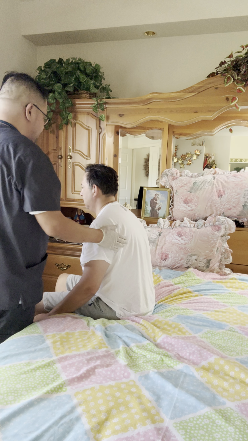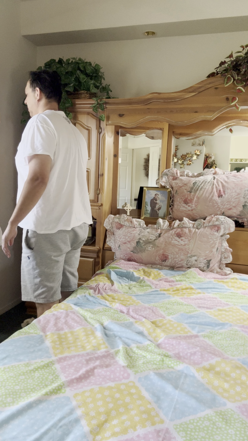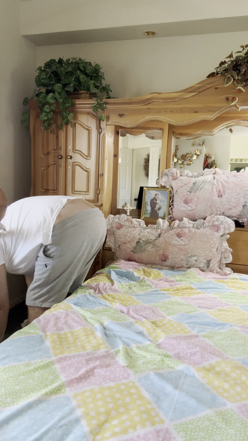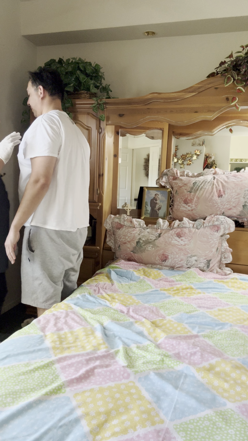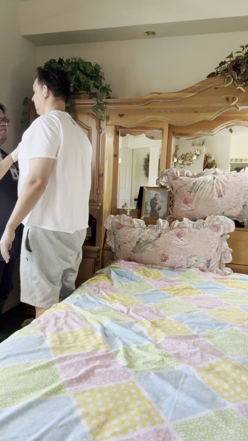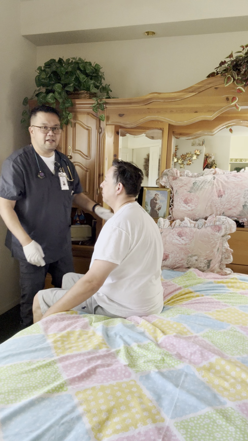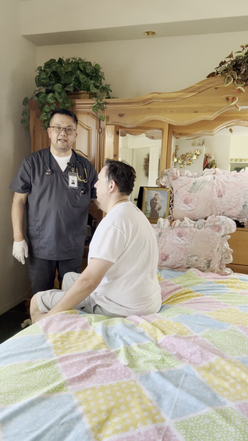Okay, Mr. Smith, can you stand up for me? Okay, now Mr. Smith, can you bend down and touch your toes? Okay, come up, please. Okay, I'm going to push on your chest, Mr. Smith. Don't let me, okay? Okay, go ahead and sit down, Mr. Smith. So after doing this, we've assessed that Mr. Smith has full range of motion in his back. He has good strength.